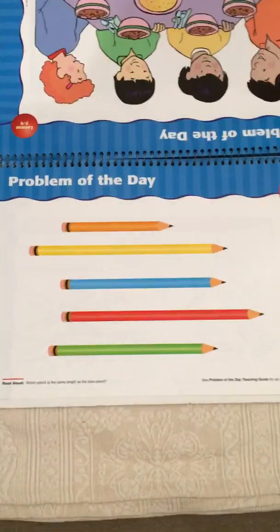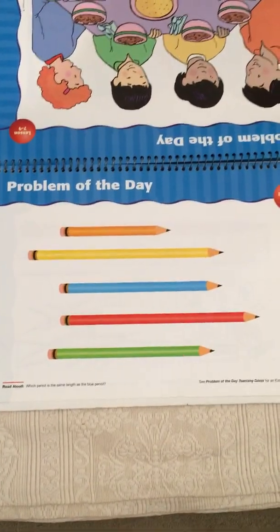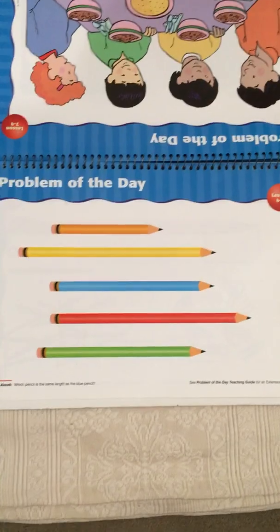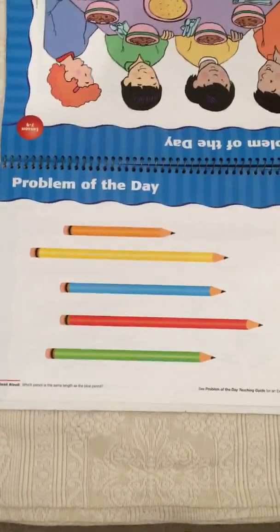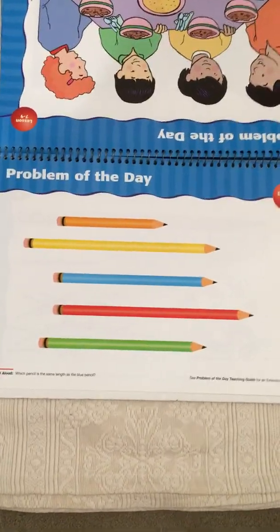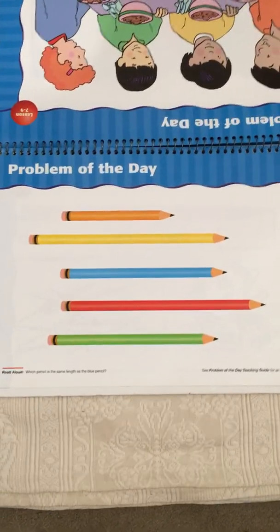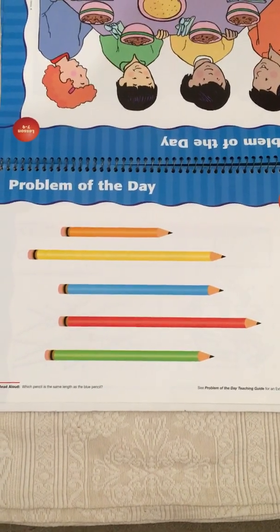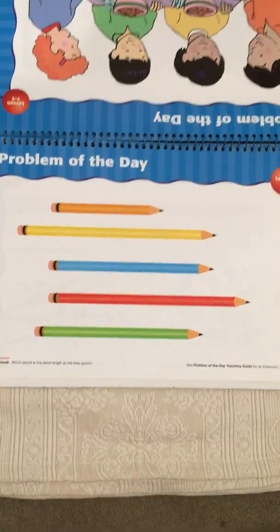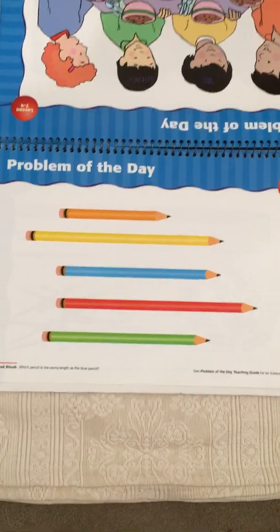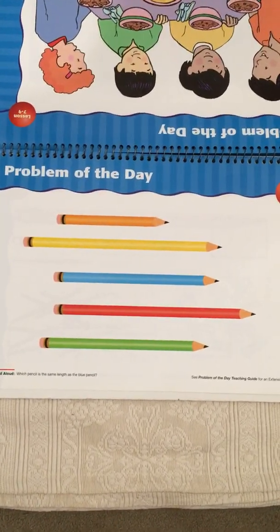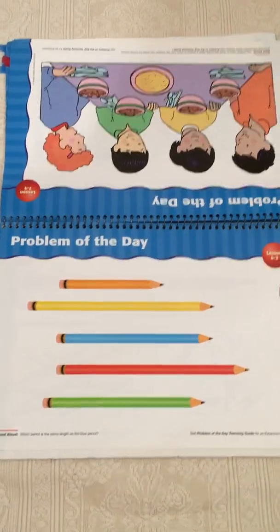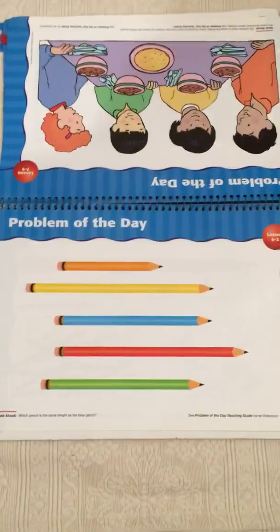Lesson 6, chapter 2. Now here we have a group of pencils. And the question is, which pencil is the same length as the blue pencil? Which one's the same length, just as long as the blue pencil? But they're all mixed up. They're not lined up correctly. Just try to picture in your head. Which color pencil is the same length as the blue pencil? Write it down or tell it and let me know.